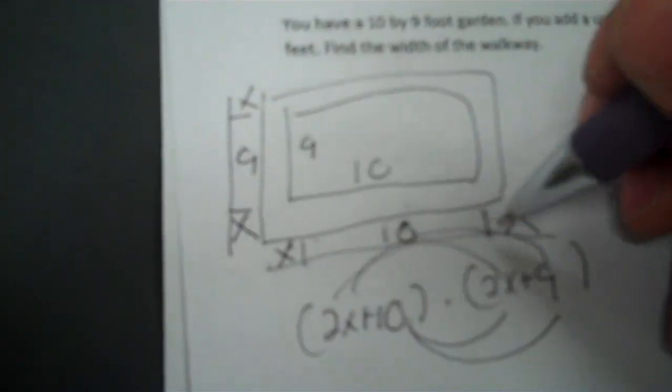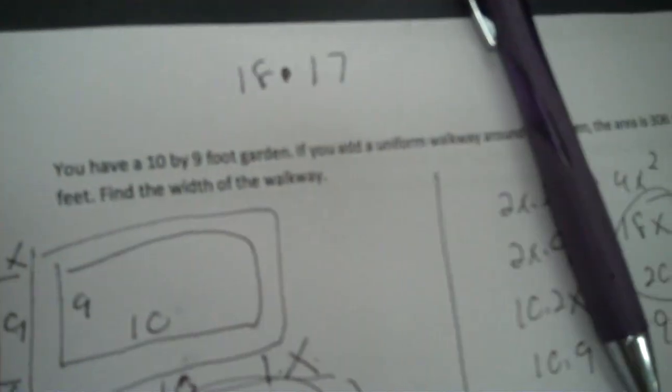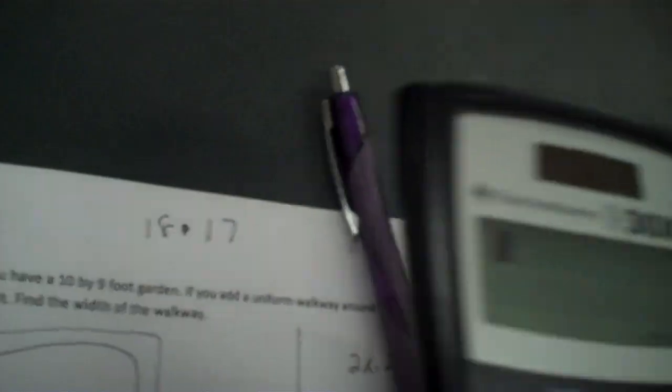This is a story problem. I want decimals. Negative 13.5. What you need to do, I want to see both those answers, but I want to see you cross out the negative and circle the positive. Remember how to check your answer. Now that I have 4, I got 10 plus 4 plus 4. That's 18. 9 plus 4 plus 4. That is 17. Take 18 times 17, it should match the area. That's how to check the answer. Yep.